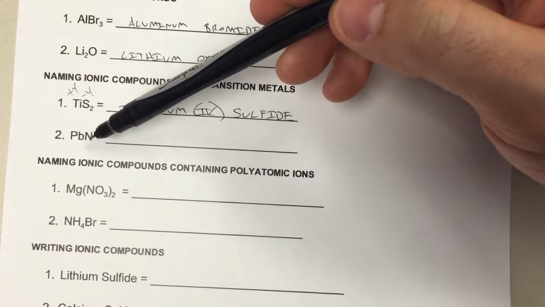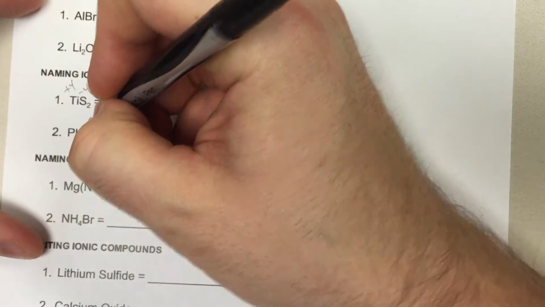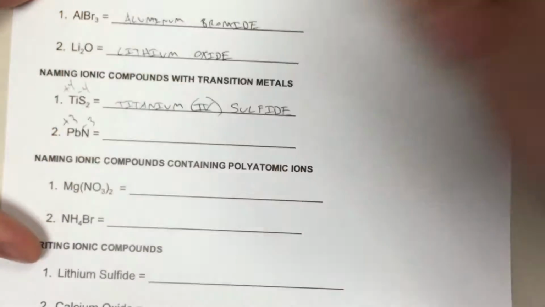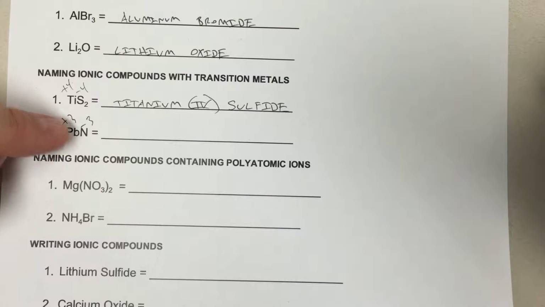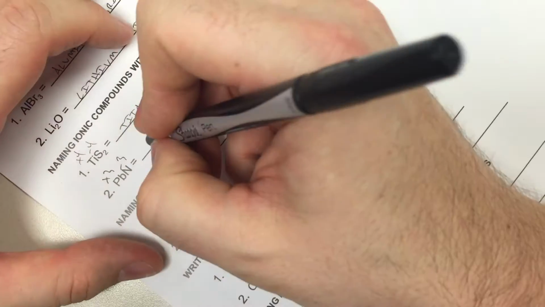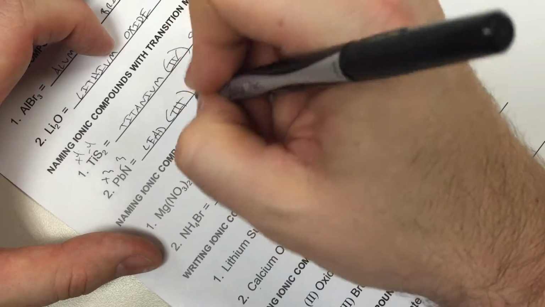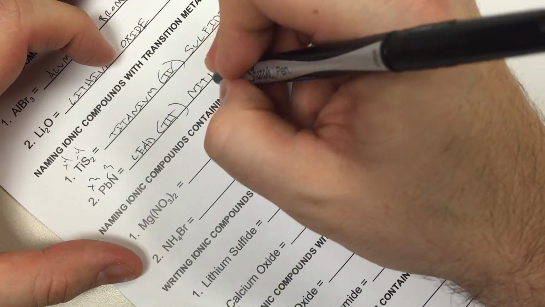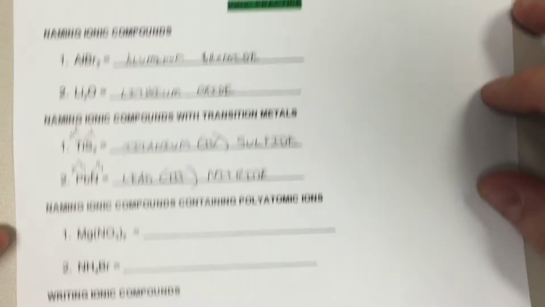Find the charge of the right side first. N is found right here in this group. It has a charge of -3, so this is -3. Copy it over to the left side, +3. There's only one Pb, so this must be lead(III), and this is nitrogen, which turns into nitride. Lead(III) nitride.